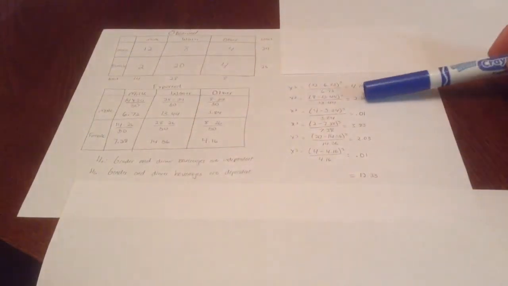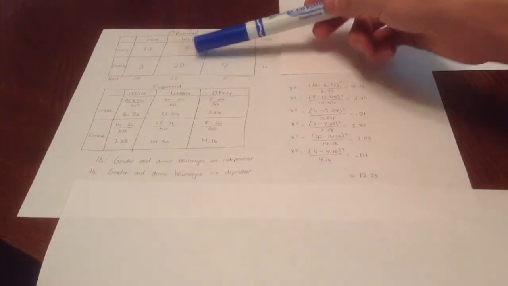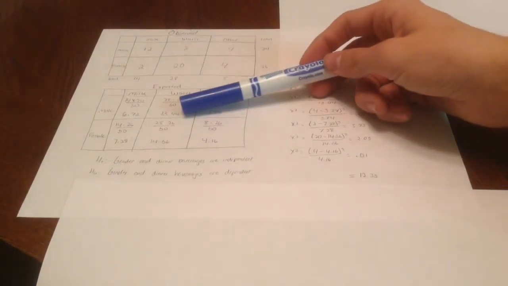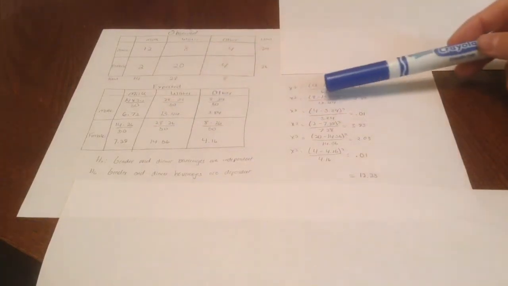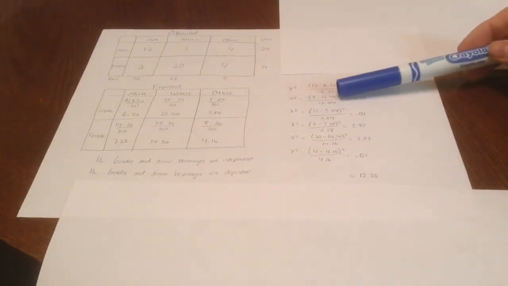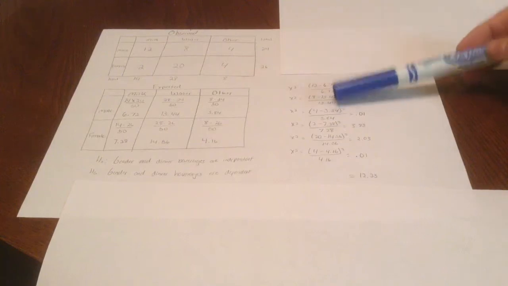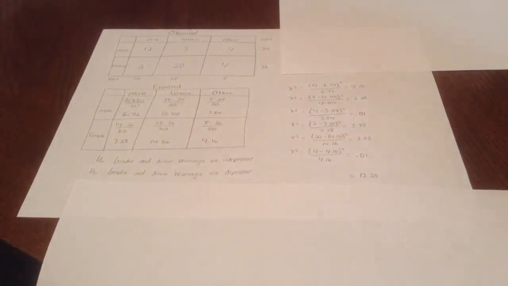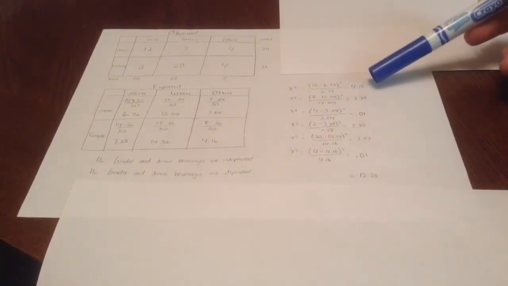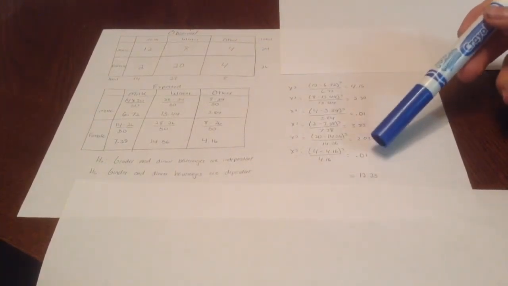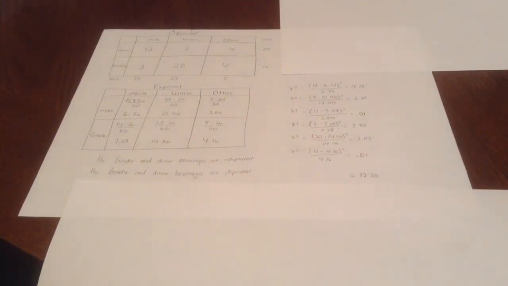So for this one, we took our males who drank water, that was 8, and our expected down here, that was 13.44. You take your observed minus your expected, squaring it and dividing it by your expected, and then you get an answer like 2.20. You do that for each box, and you add all of these values up, and that gives you our calculated test statistic.